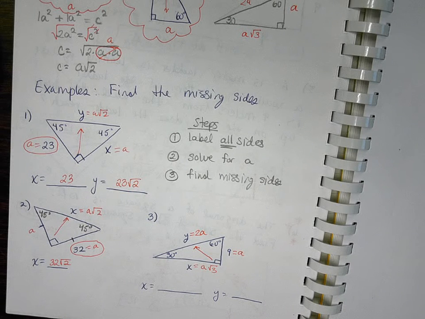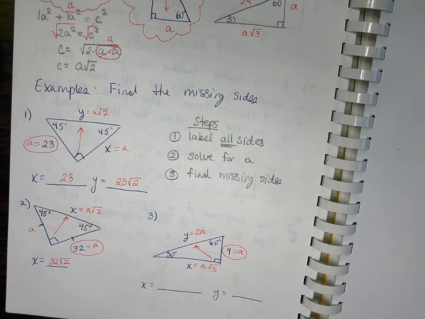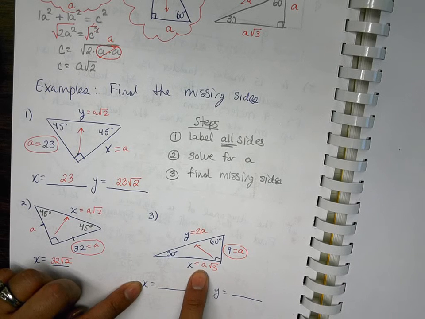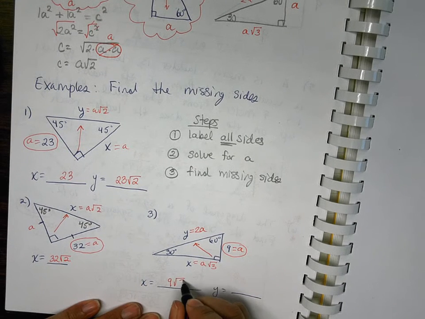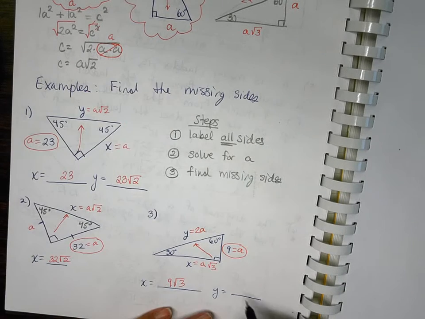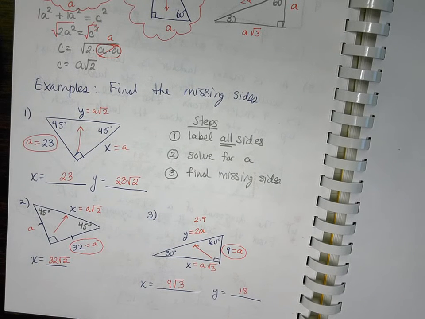Okay. Now, step 2, solve for a. Sometimes it'll be given, sometimes you have to solve. Was it given as a gift again? Yes. Right here, what is a? 9. So I'm left to find x and y. Let's start with x. X is whatever a is times root 3. 9 root 3. Good job, 9 root 3. And y is 2 times whatever a is. 18. 2 times 9. Okay. Any questions?